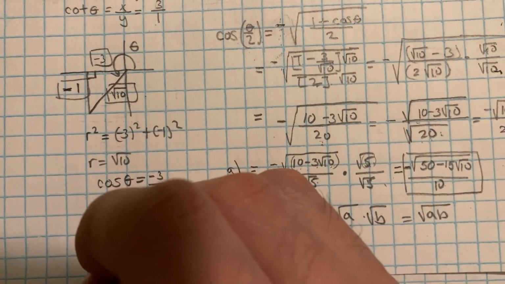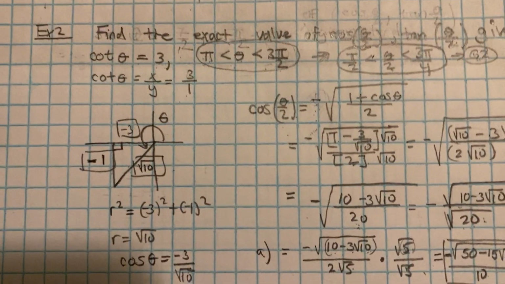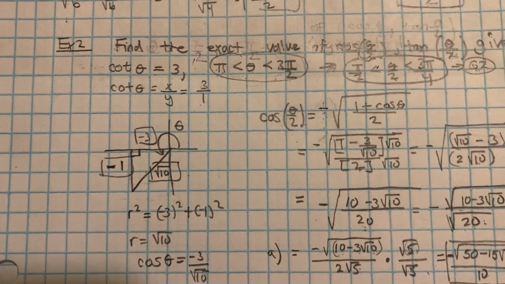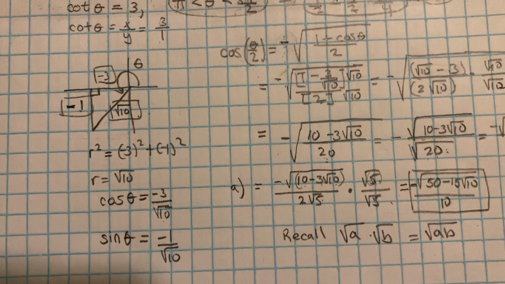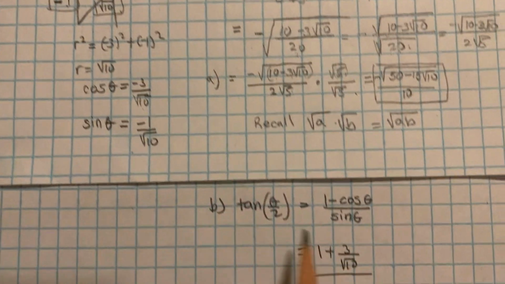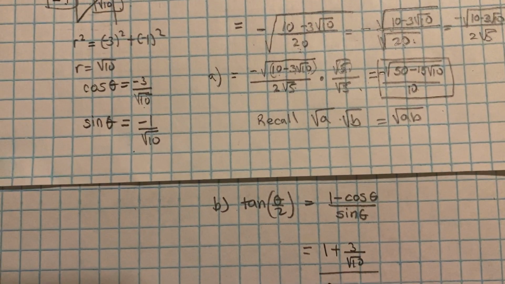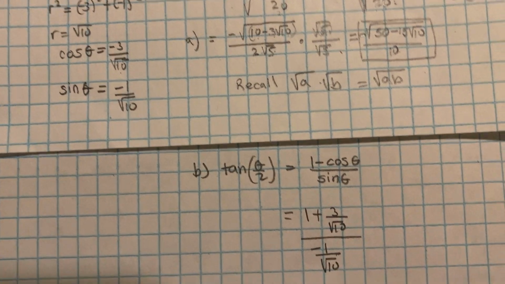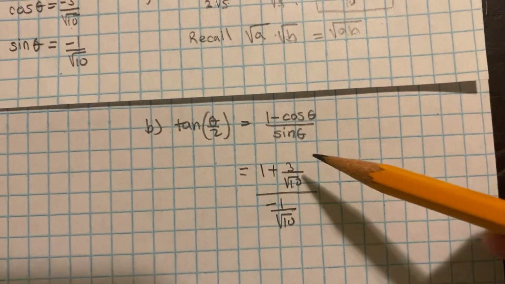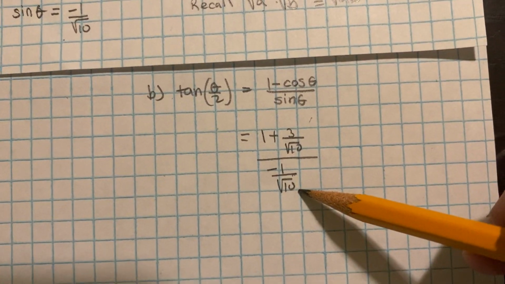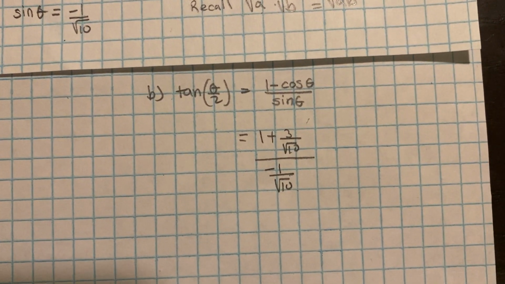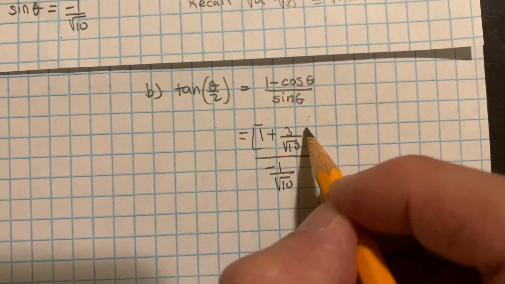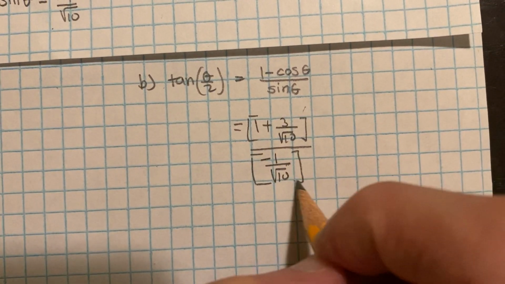And now you compute what sine of theta is. Sine of theta is y over r. So negative 1 over root 10. That's the value of sine theta. And I'm going to plug it into here. Okay, so if you look at this problem, complex fraction, there's radicals, but by now, hopefully you're really comfortable with simplifying complex fractions. This is why algebra skills are so critical, both in math analysis and also in calculus.